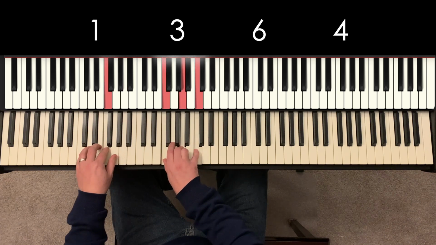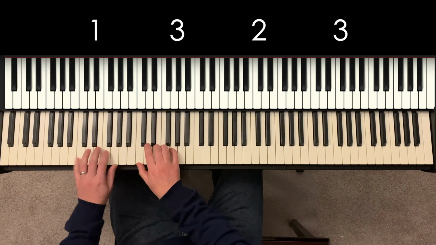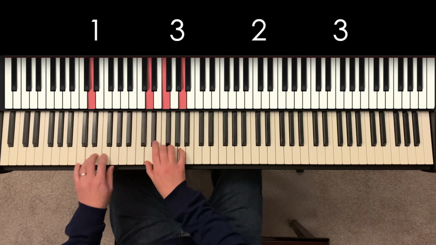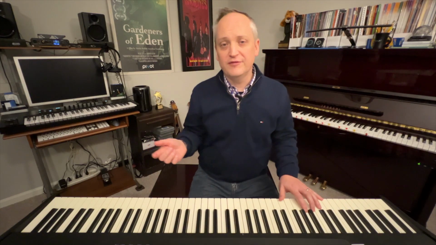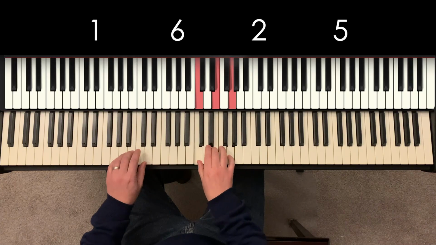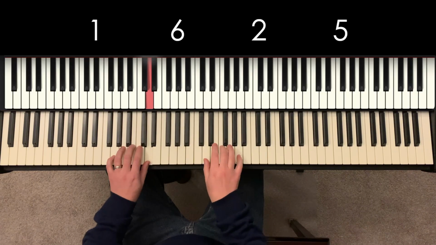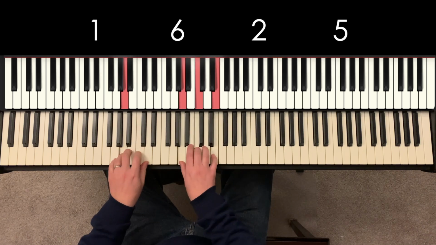The next one is Brenton Wood's Oogum Boogum song from 1967. This one starts out with 1, 3, 2, 3, 1, 3, 2, 3. And then it goes into a very popular progression: 1, 6, 2, 5.